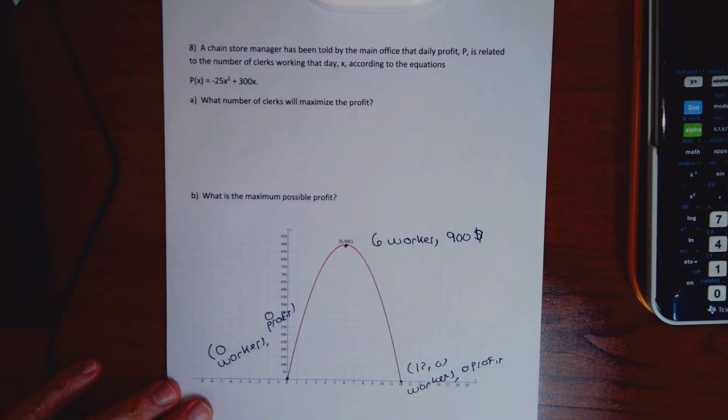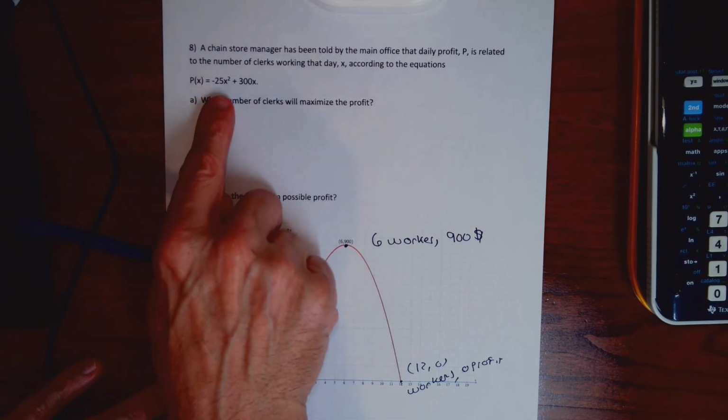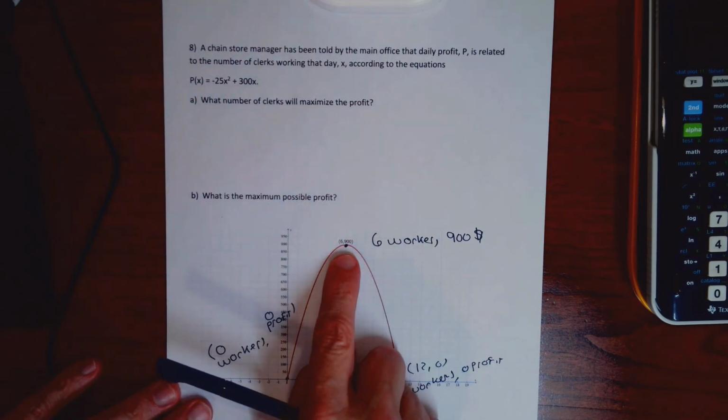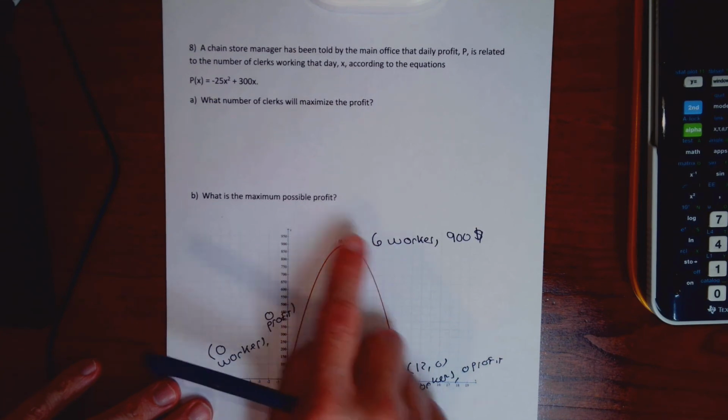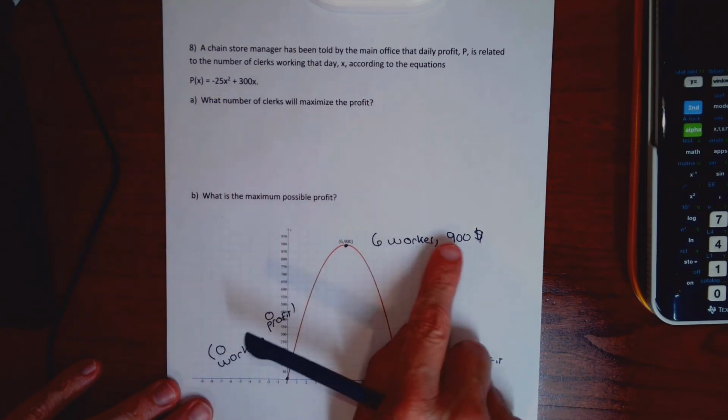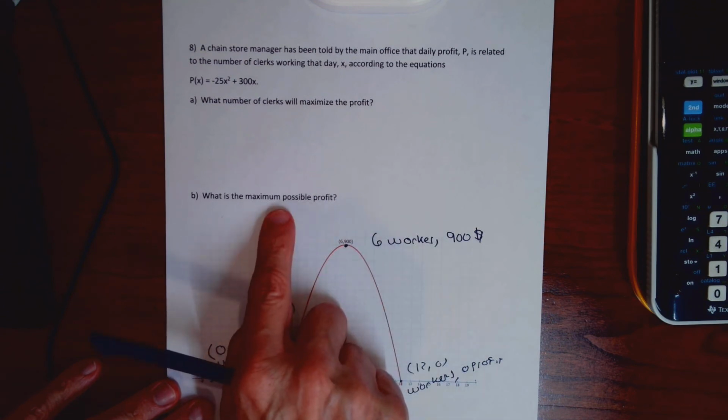How do I get this? So easy. This is just a parabola, and the optimal answer is at the vertex of the parabola. The x-coordinate of the vertex is the optimal number of workers. The y-coordinate of the vertex is the maximum possible profit.